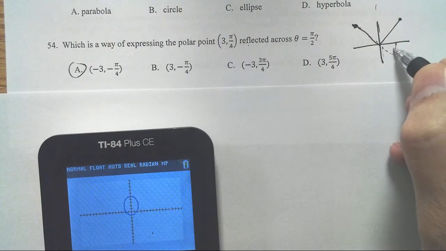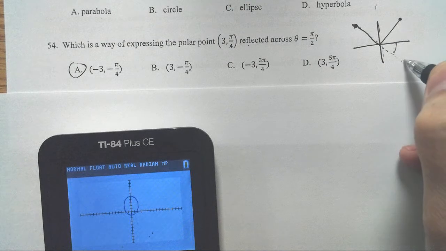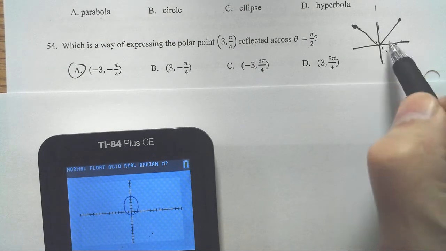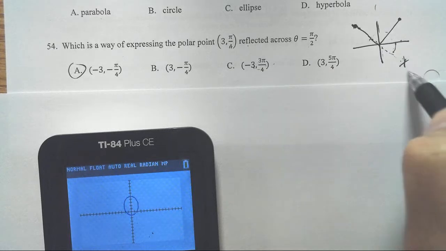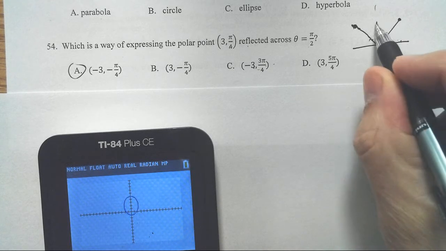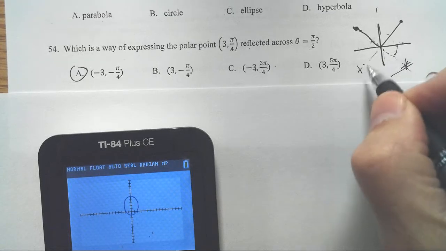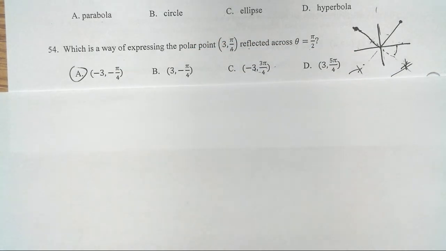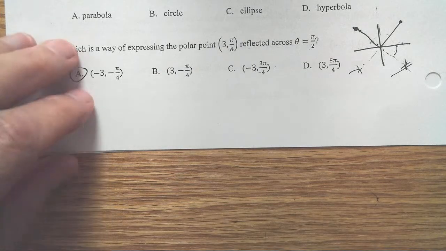What if I go backwards pi on 4 and throw 3, we'd be down here. If I go forwards 3/4 pi and throw it backwards, I'd be down here. And if I go forward 5/4 pi, 1, 2, 3, 4, 5/4 pi, and throw, I'd be down here. So it is just A. And that is page 8.